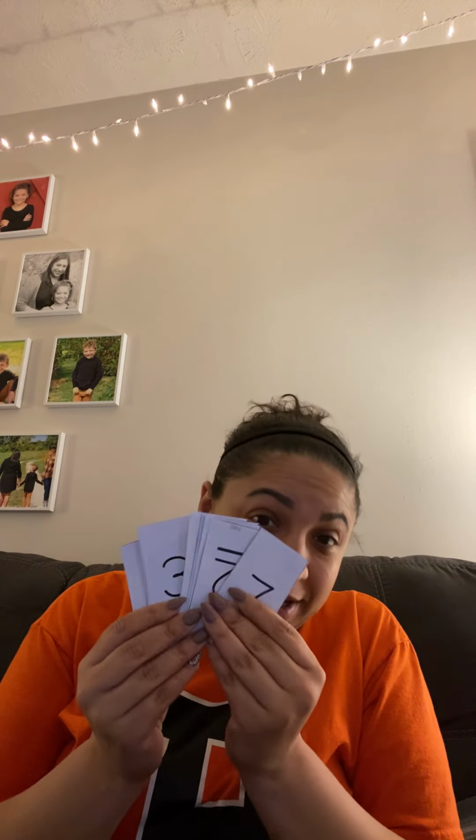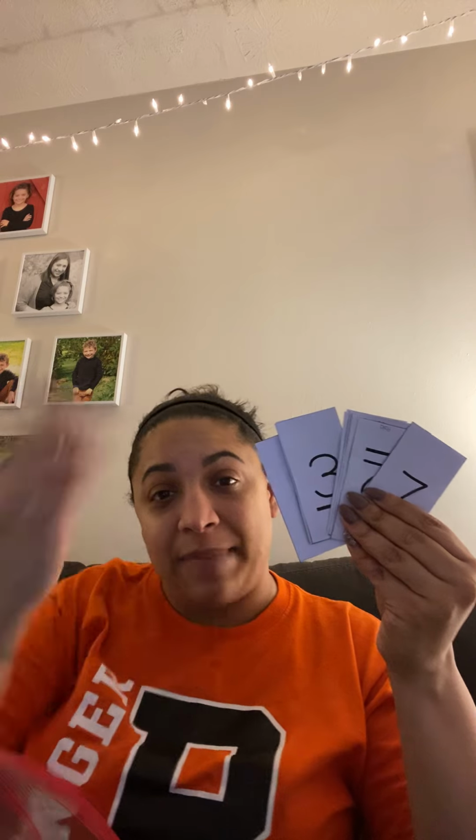So in terms of playing a game today, you're going to play the same game that you played yesterday with your number cards and your bag of 10 items, where you lay your card out and then you have to match +1. But today there's an extra step to our game. And before we do that extra step, I want to explain it to you and make sure you know.